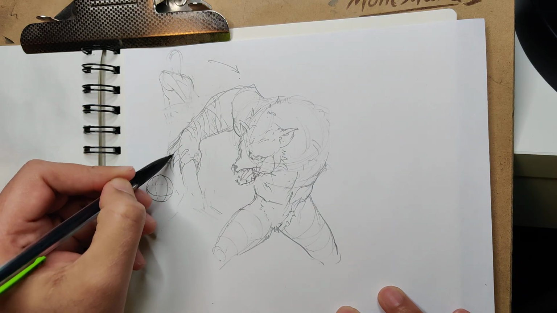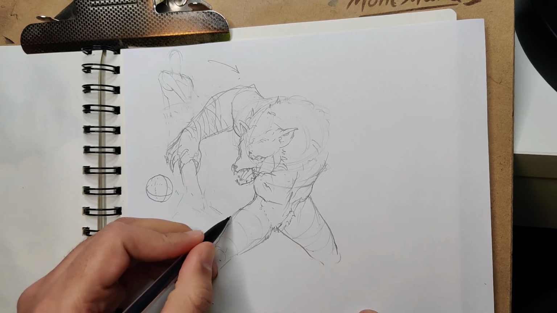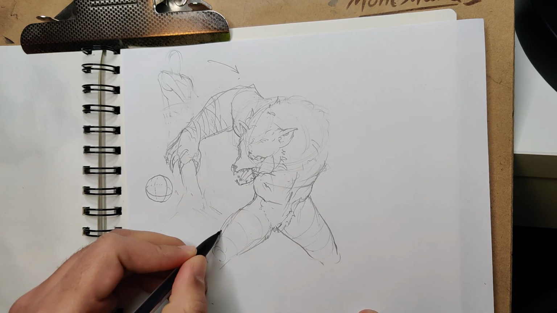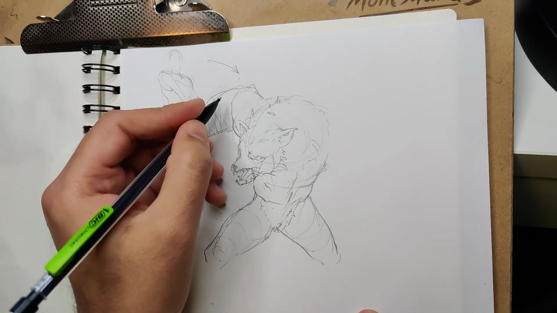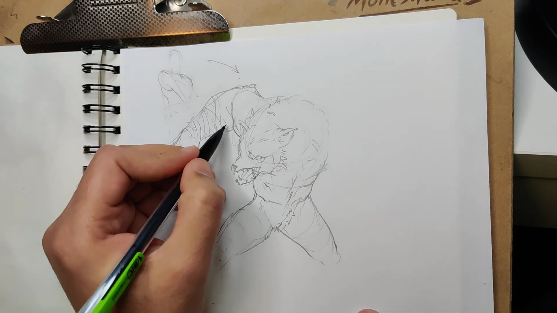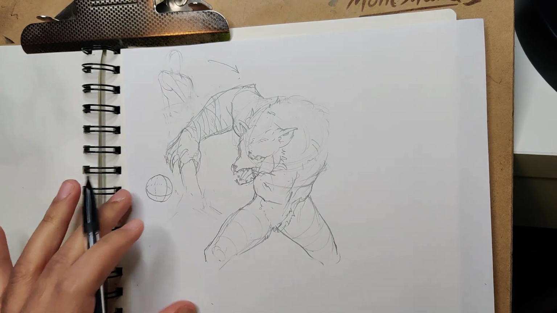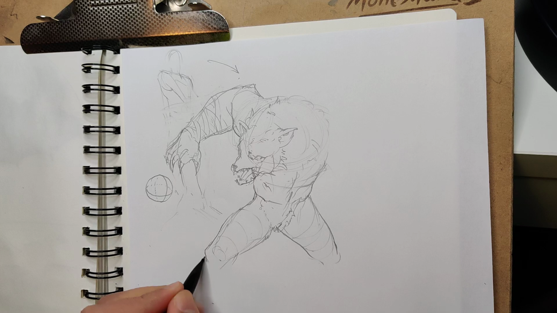So you can design it, but I usually take those characters as a practice. Like, I don't have any story right now going on, but I will make it. If I am really into that drawing, I can make a story out of it. But right now I'm just drawing for the sake of drawing.